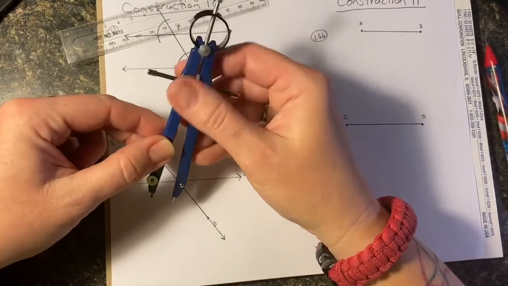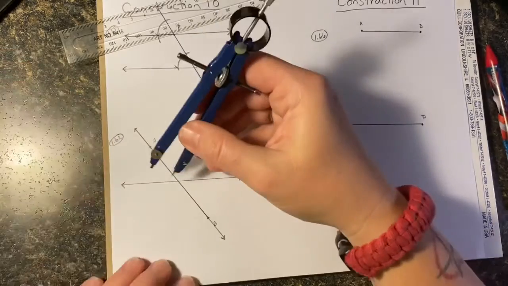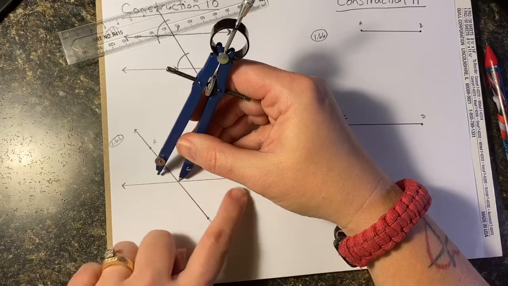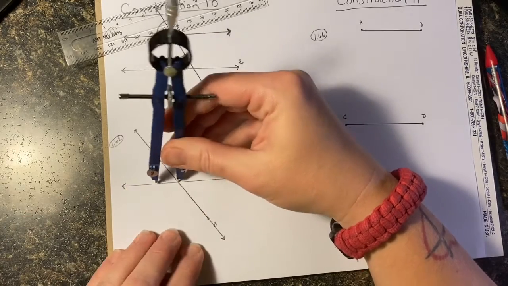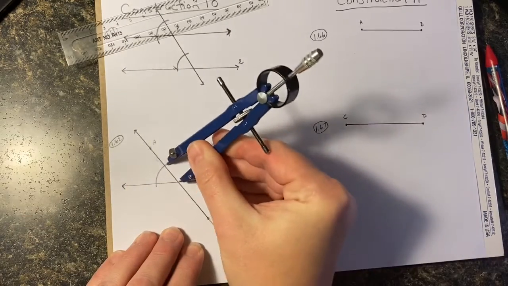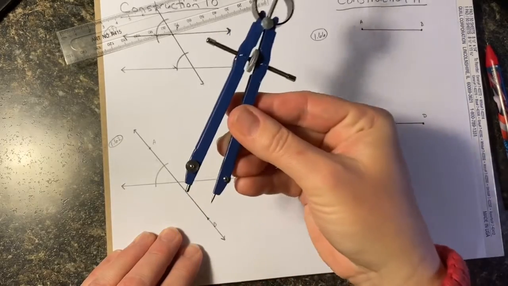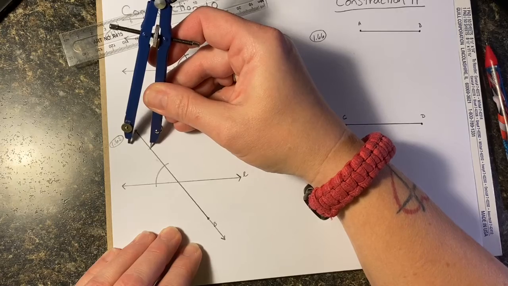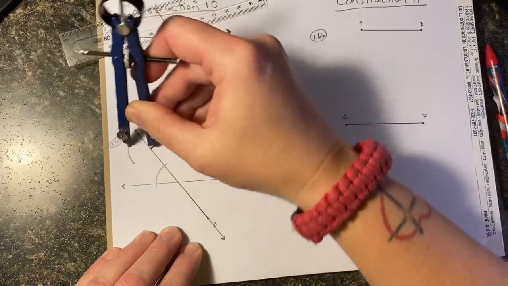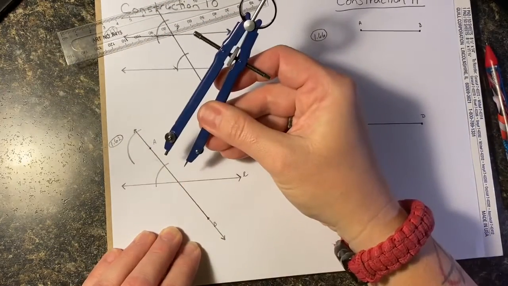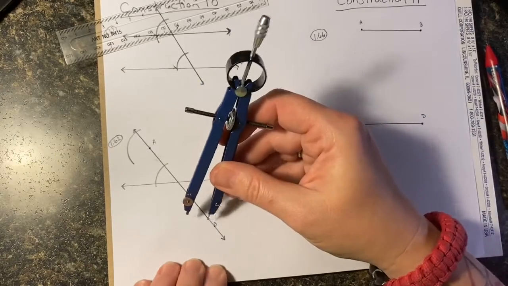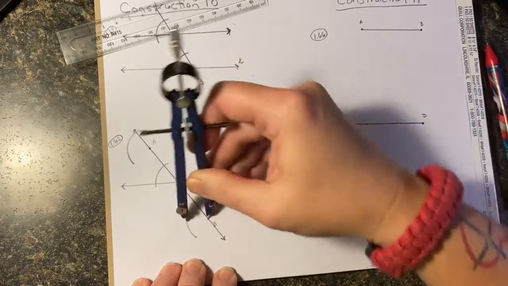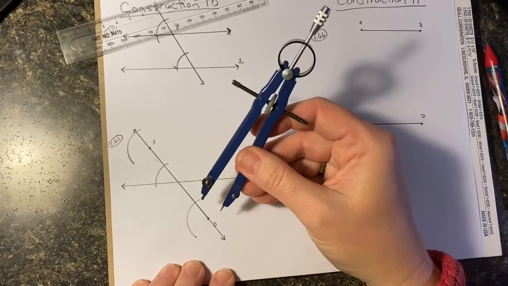Choose a comfortable working size for your compass, okay? You're going to start with your vertex point here at line L and your transversal, and you're going to make your arc. All right, now, again, without changing your compass, come up here to point A and make a fairly good size arc, okay? And then also come down here to point B and make another good size arc, okay? We're on the right track.